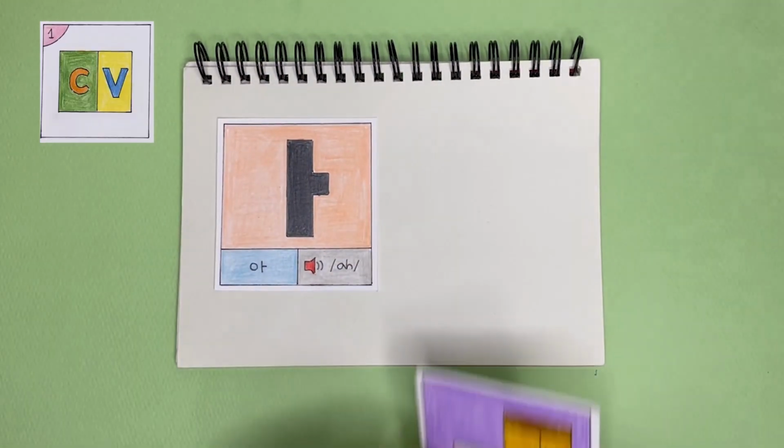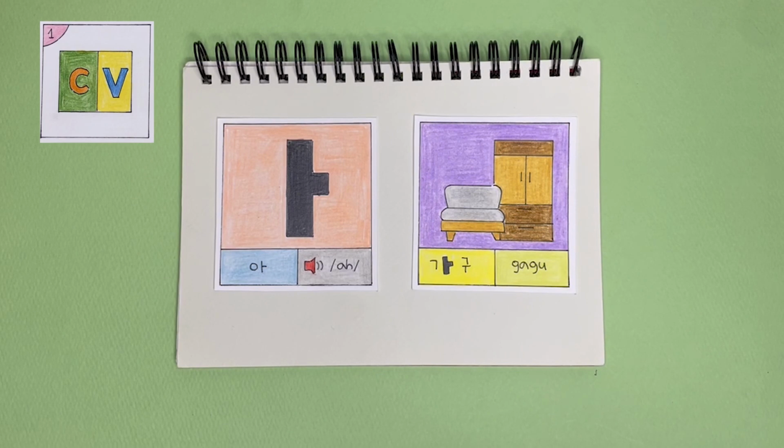The first vowel is ㅏ and is pronounced a. The stroke order is very straightforward. As you can see, when you write it, you draw a vertical line first and then write a short horizontal line. A word containing ㅏ is 가구, which means furniture.